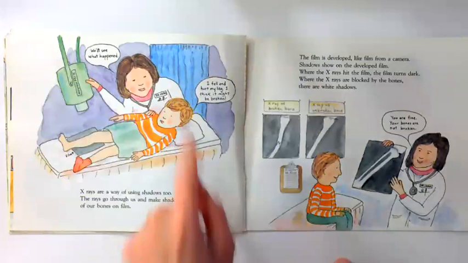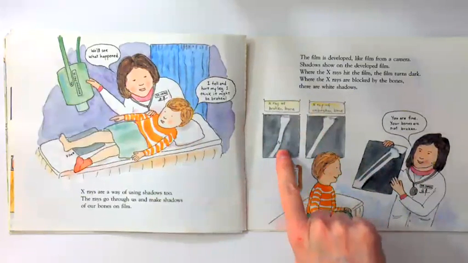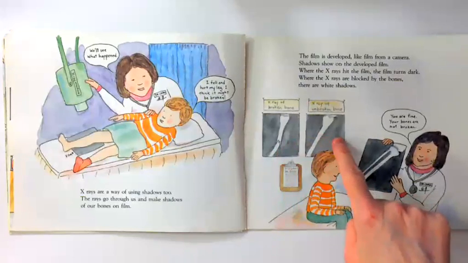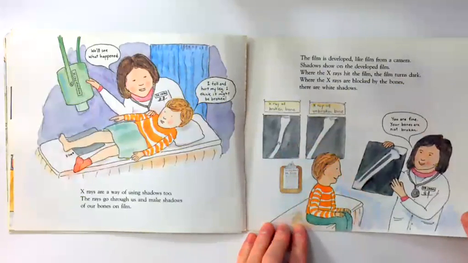He says, I fell and hurt my leg. I think it might be broken. And the doctor says, well, we'll see what happened. Now they have X-rays. This is an X-ray of a broken bone. This is an X-ray of an unbroken bone, a normal bone. She says, you are fine. Your bones are not broken.